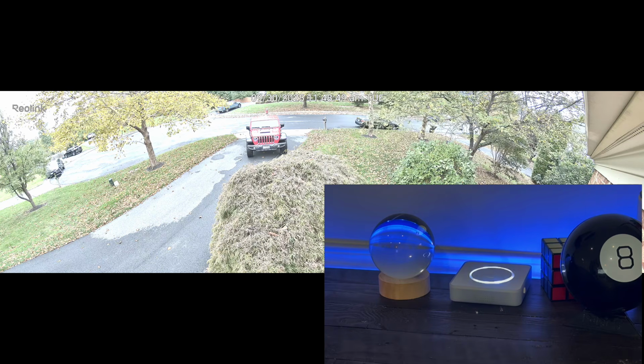Pardon me, sir, but there is a vehicle approaching in the driveway. It appears to be a red Jeep Gladiator with one person inside of it.